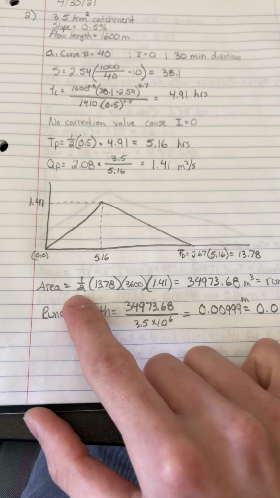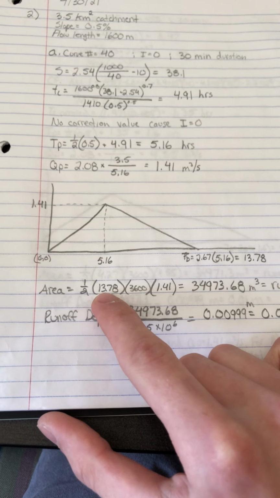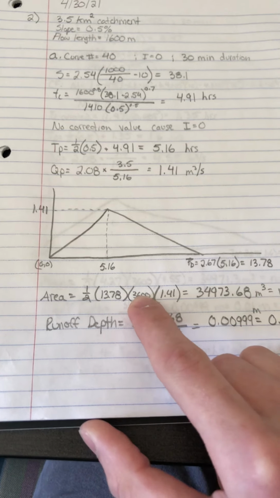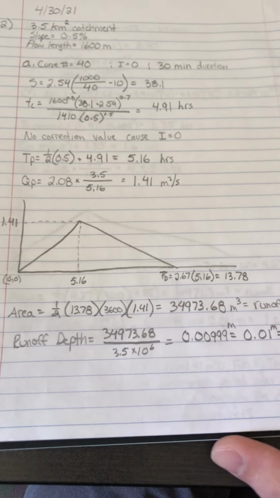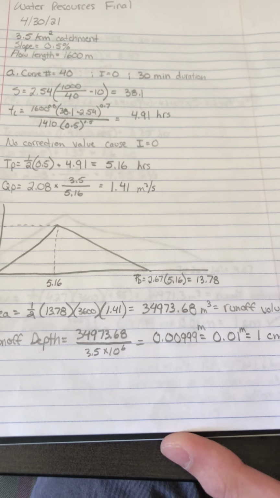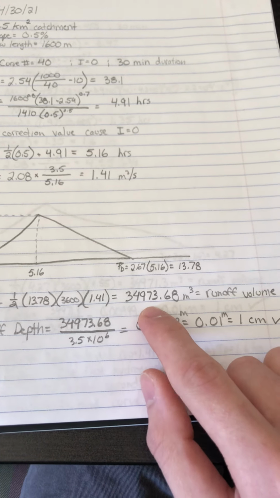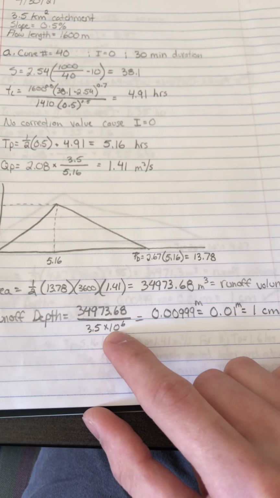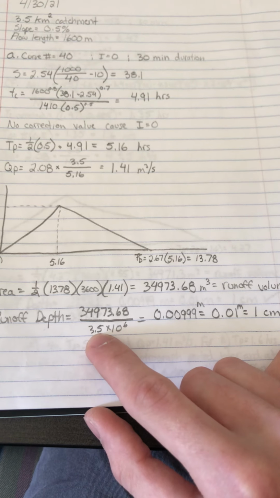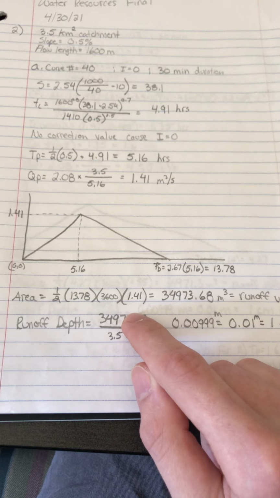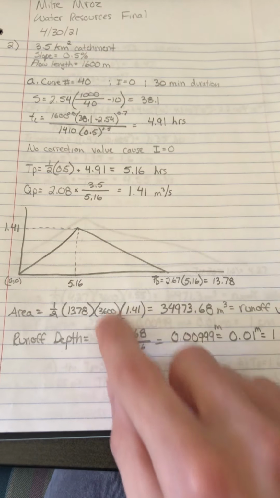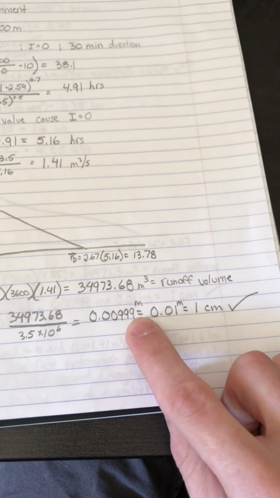So we can find the area, 1/2 the base times the height times 3,600 to convert it to seconds. And we get this, and then we can verify that it's 1 centimeter by putting the area over the original catchment area, and that verifies to 1 centimeter.